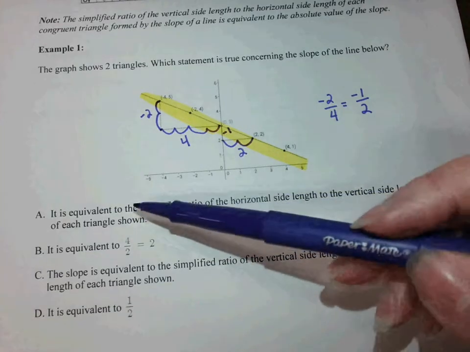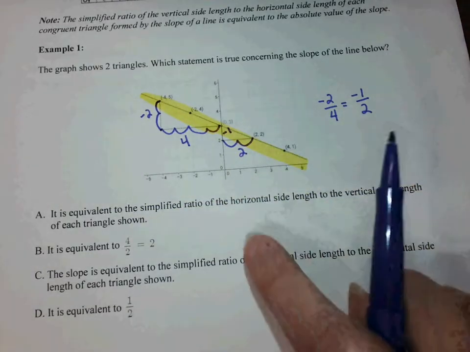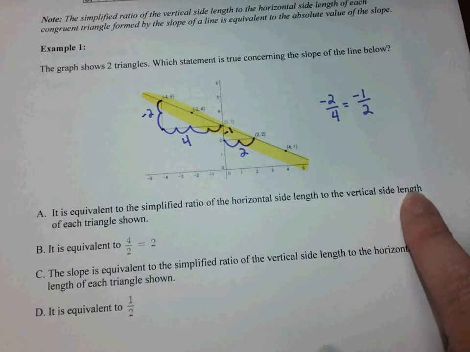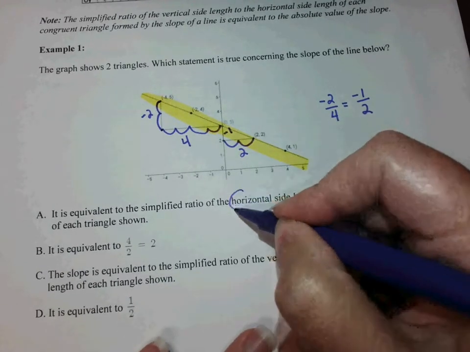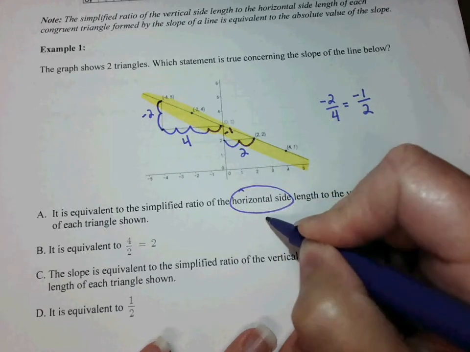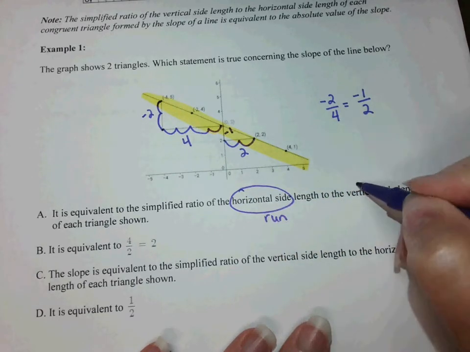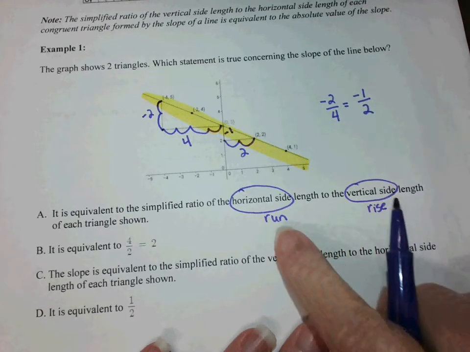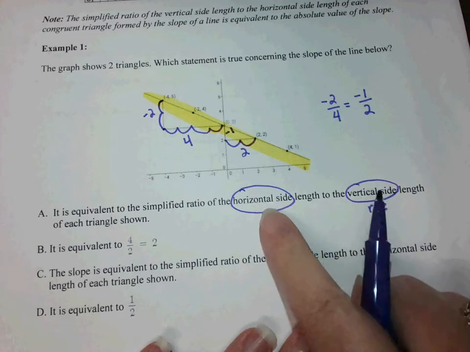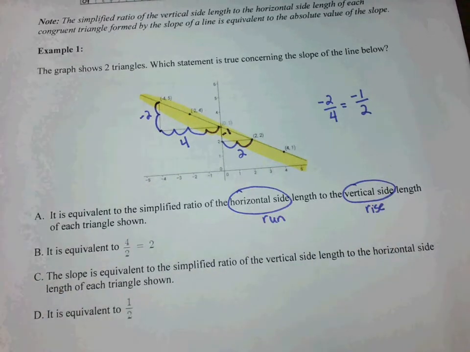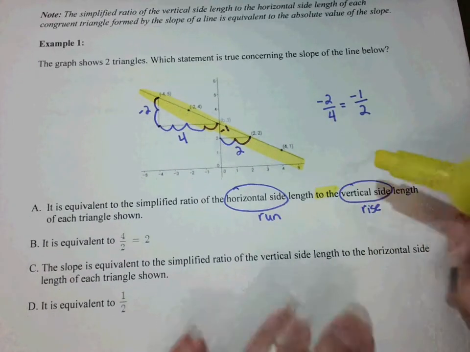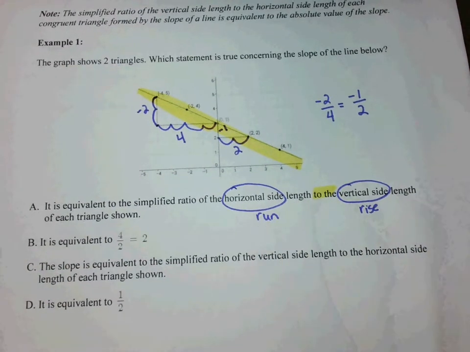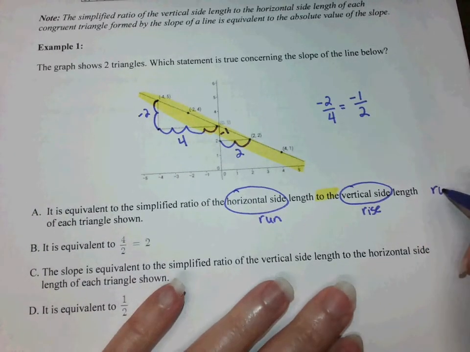So it says, which of these statements is true? It says the slope is equivalent to the simplified ratio of the horizontal side length to the vertical. Horizontal is the run, and vertical is the rise. Remember, we've told you when it's comparing two things and it says one to the other, this language right here, to the other, that means that you put this one on top, run, so this would be run over rise.